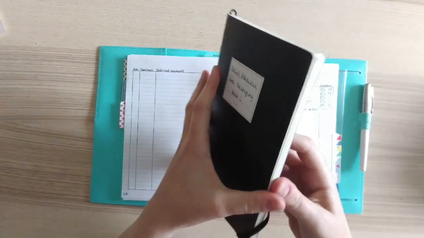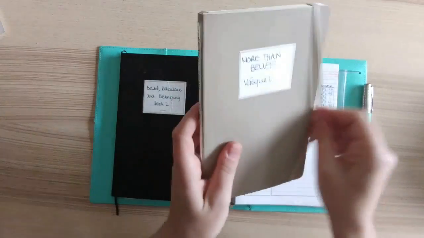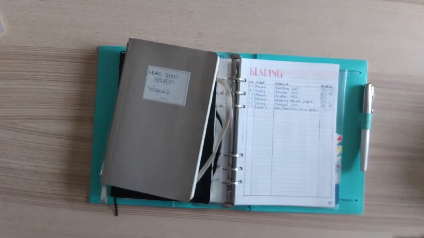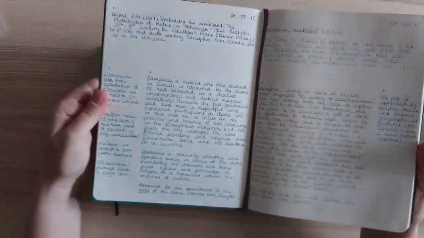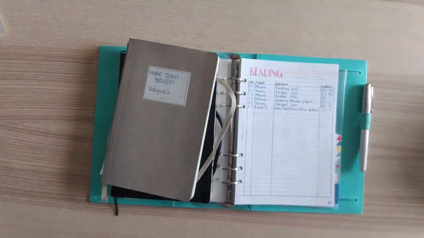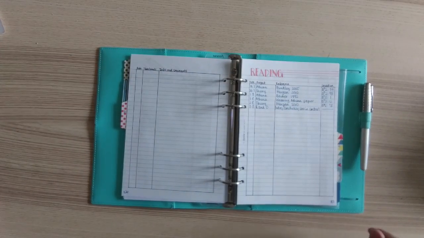These books, which are my general notebooks and text-specific notebooks, and also this book, which I use to make notes on primary texts. I'm going to talk about all of those things and how they fit into this system in another video.